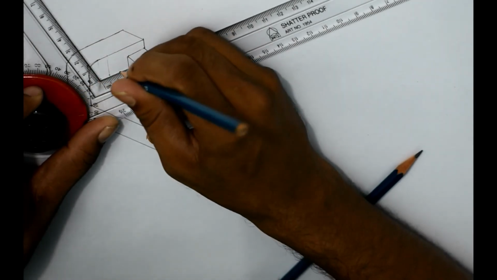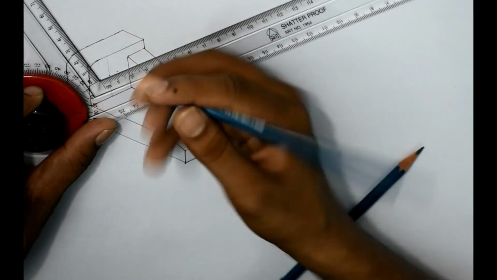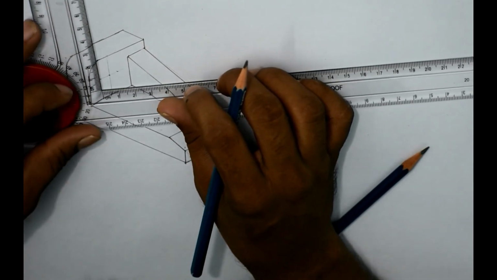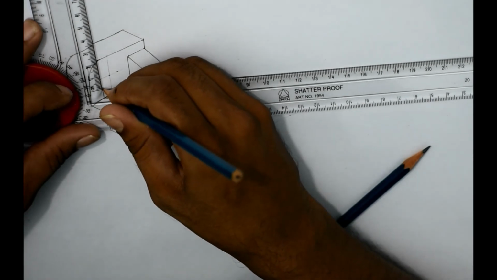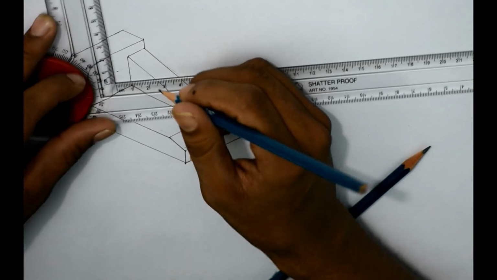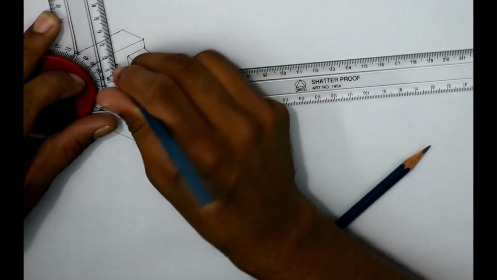6 mm here, 6 mm here. The total would be 12. So this line is 12 mm. This line is also 12 mm.